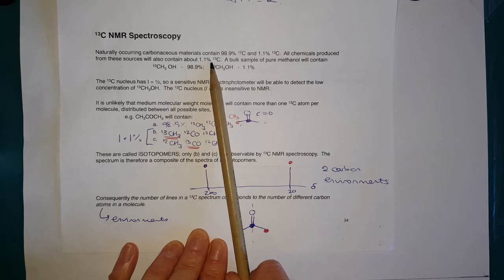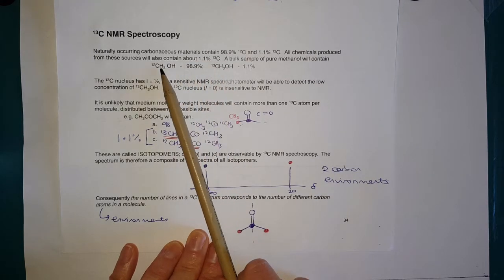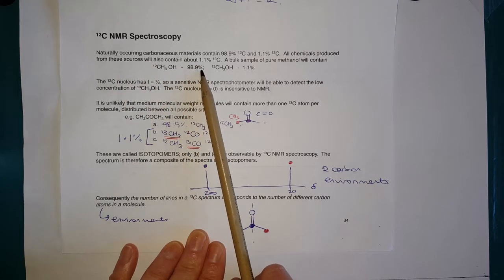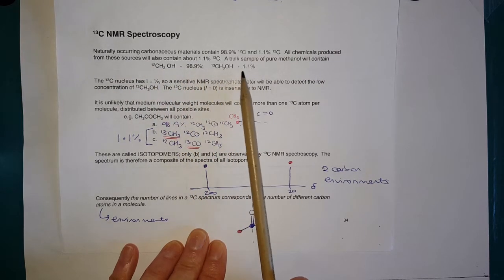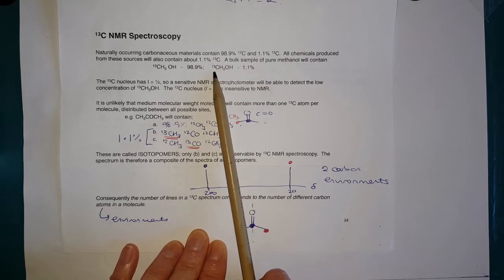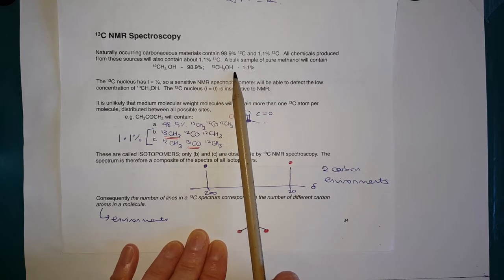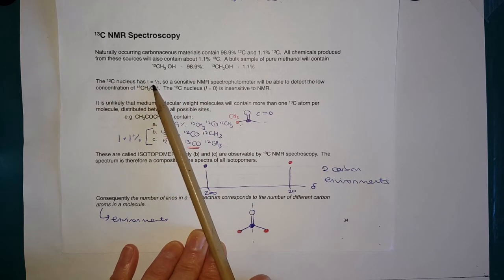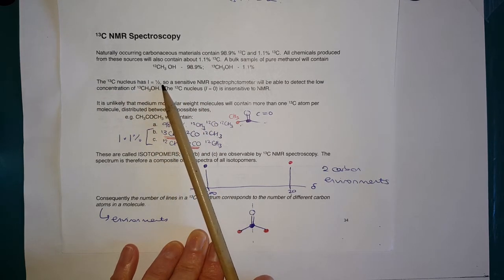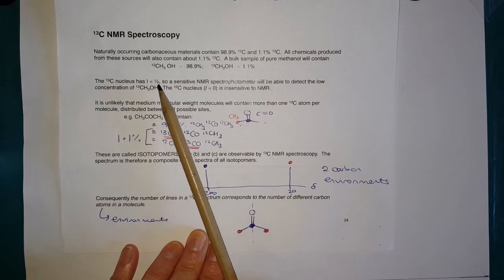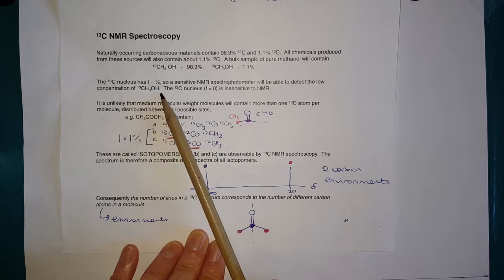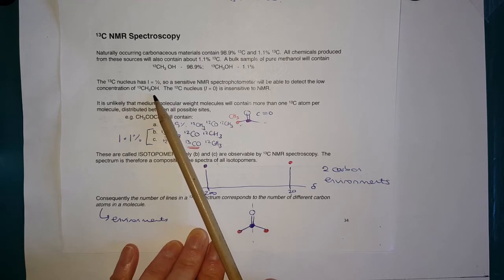So for instance, in methanol, about 98.9% of a sample is methanol with carbon-12, and then 1.1% of that sample will have carbon-13 within it. Given the carbon-13 nucleus has a spin of a half, it's sensitive to NMR, and we can detect low concentrations of this carbon-13 based methanol.